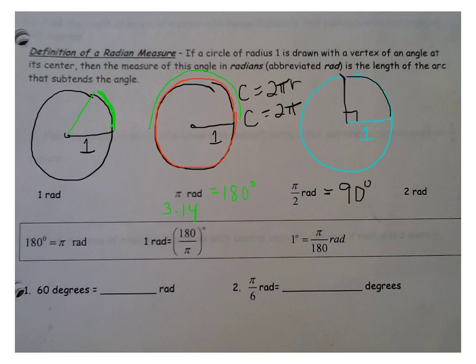I have 180 degrees is the same as 1 pi radian, or 1 radian is the same as 180 over pi. So 1 degree is pi over 180 radians. Okay, so let's do a couple conversions. Let's figure out how these work here.